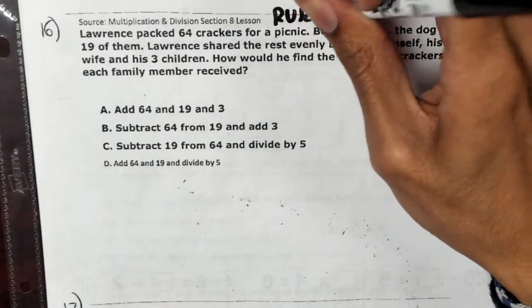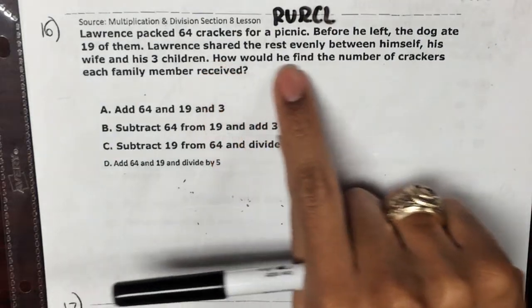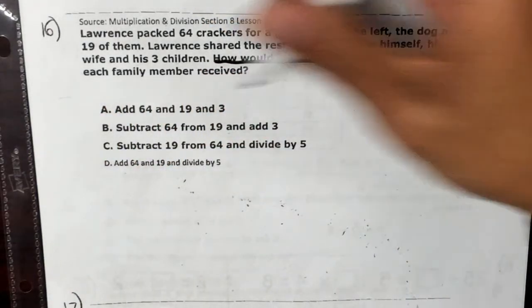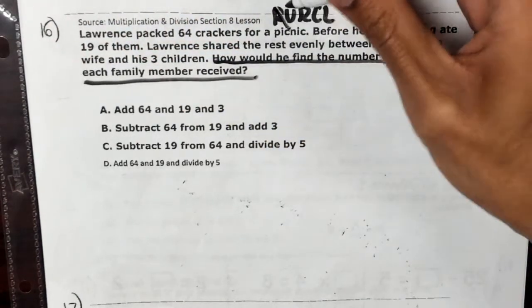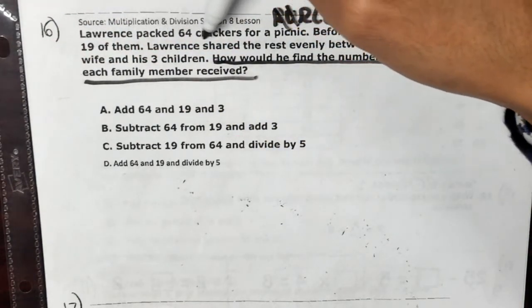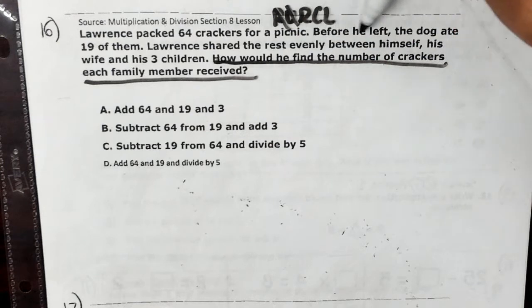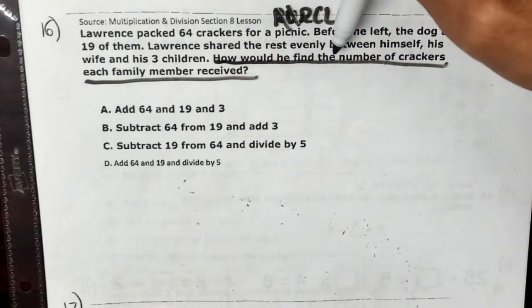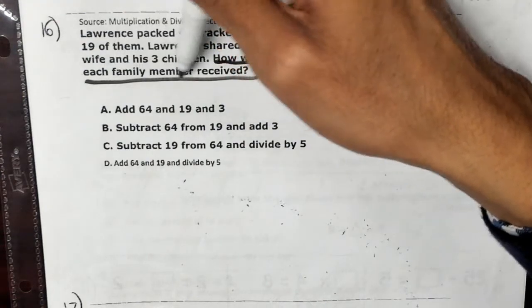Are you reading closely and looking? Let's read the question. How would he find the number of crackers each family member received? Let's cross it out. It says Lawrence packed 64 crackers for a picnic. Before he left, the dog ate 19 of them. Lawrence shared the rest evenly between himself, his wife, and his 3 children.